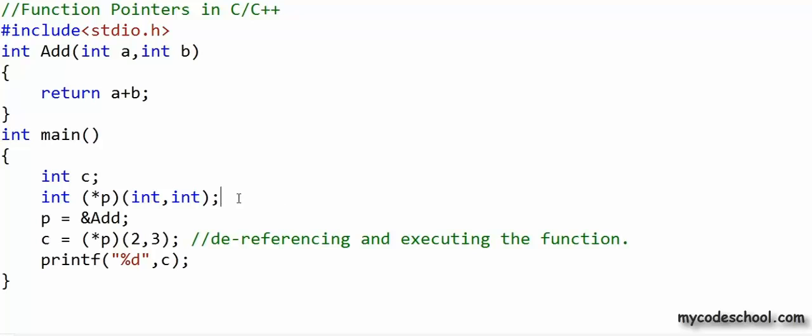One thing about the syntax of function pointer declaration: we are putting the identifier or name of the pointer within parenthesis. If we would not use the parenthesis, then it will mean that we are declaring a function that will return pointer to integer in this case.